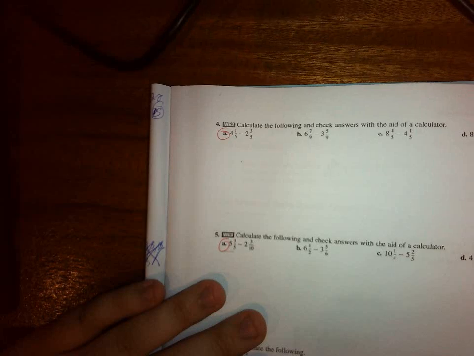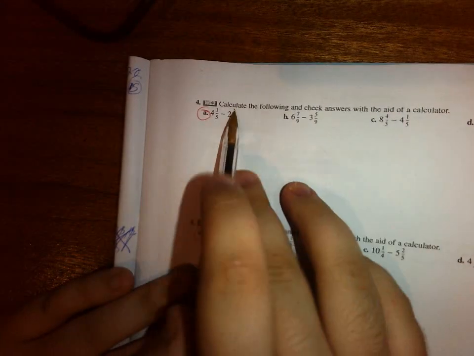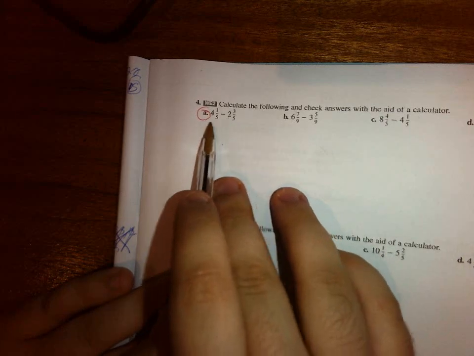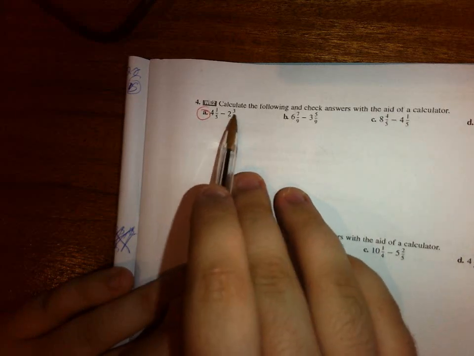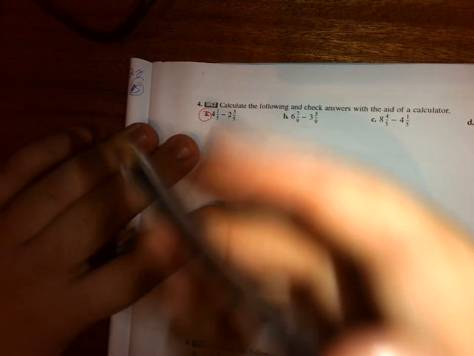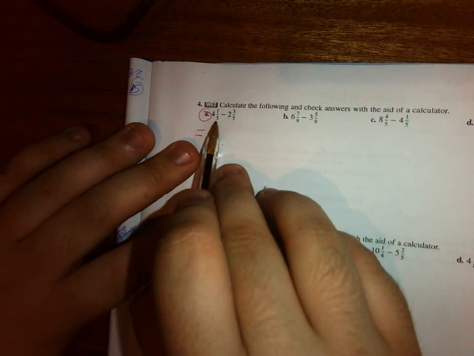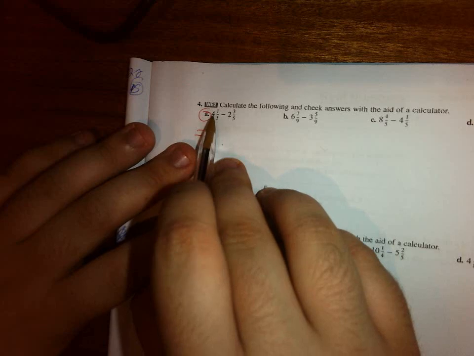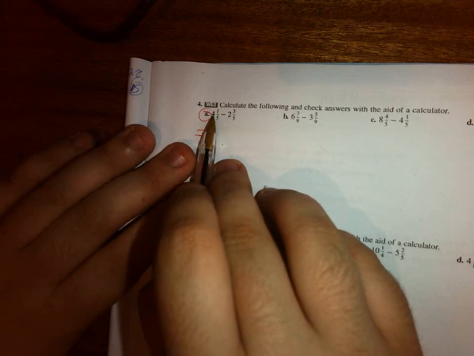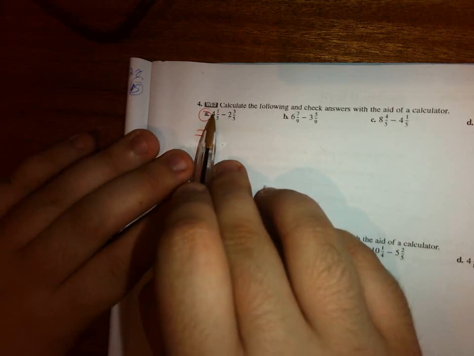can only add or subtract fractions when they have the same denominator. So when I look at this one over here, I can already see that they have the same denominator. So all I have to do is first convert to improper fractions. So I'm going to start. Now you can either do this in your head or you can do this the long way. I'm going to do it the long way for the first one. So I need to get this 4 to become over 5. So I need to bring it to the top.